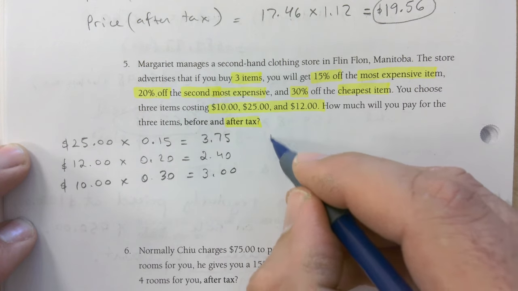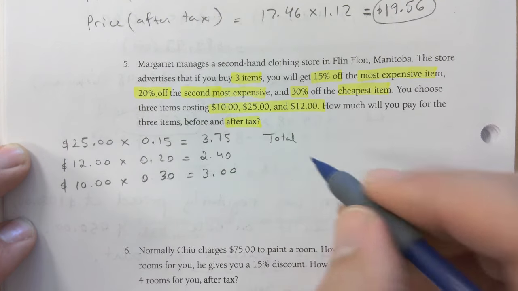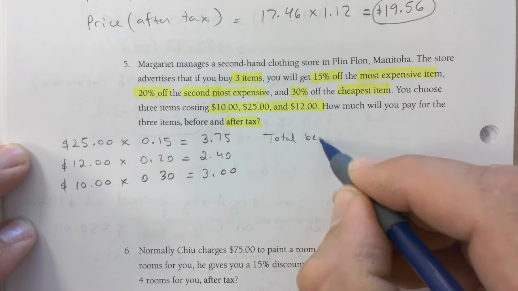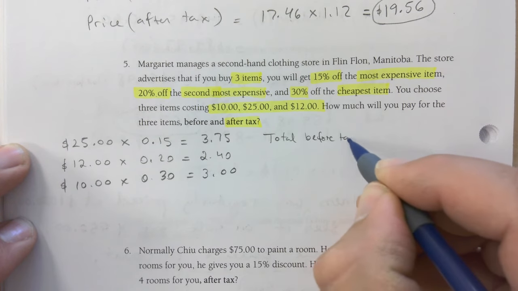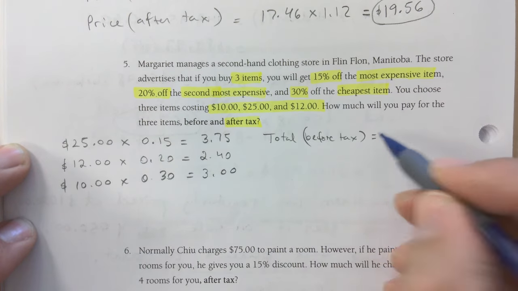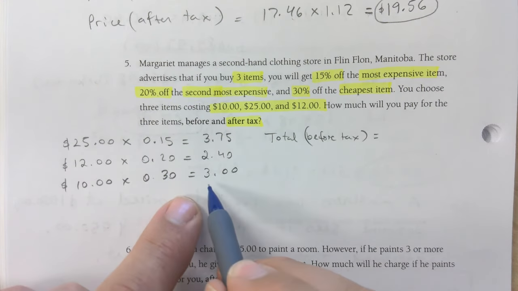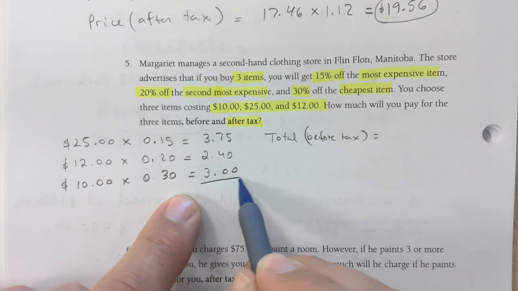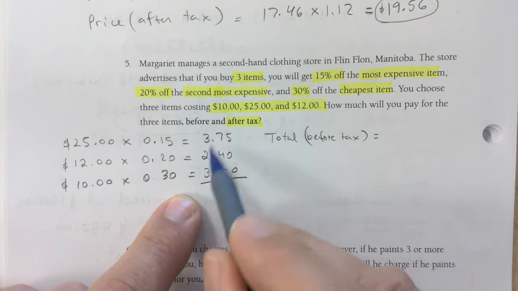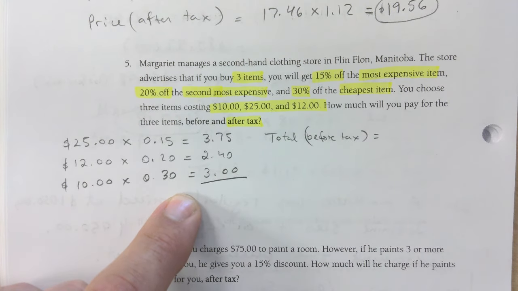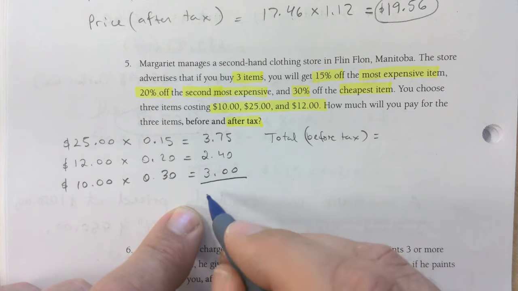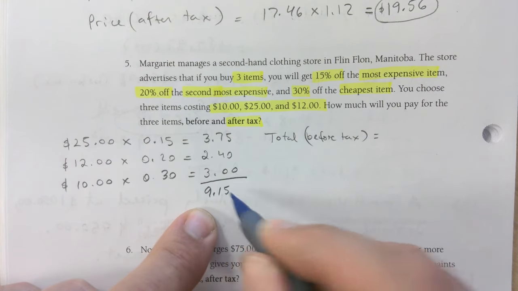So total before tax. What I would do here is as follows, okay? Let's add this up here, so we can add that up so we get our total discount. 9.15 off.